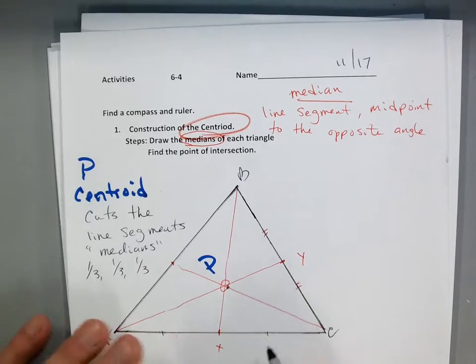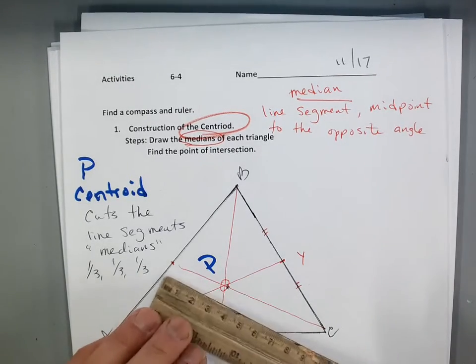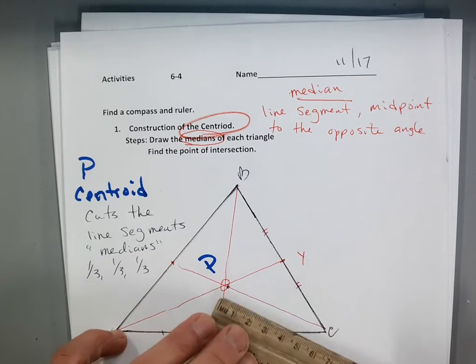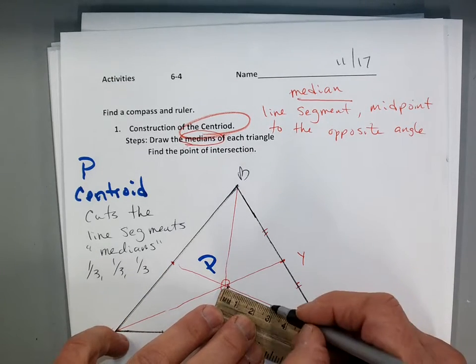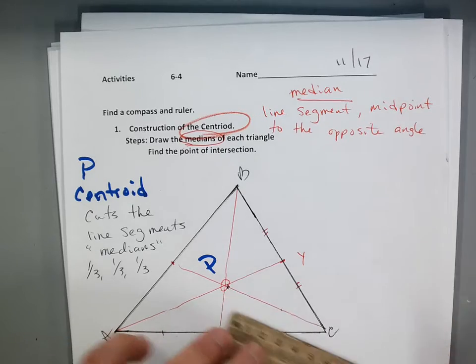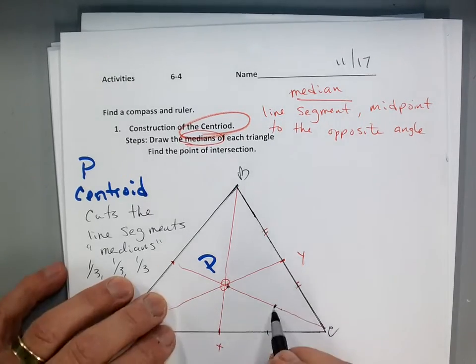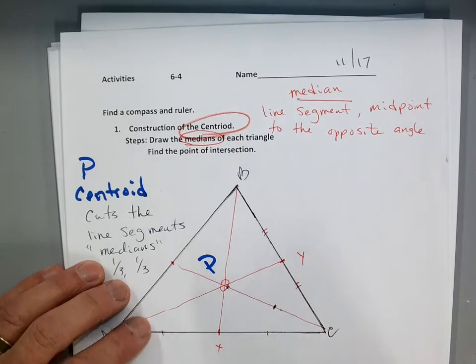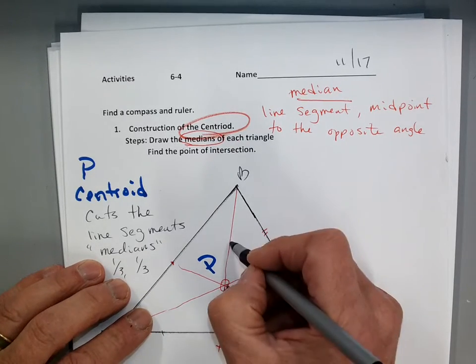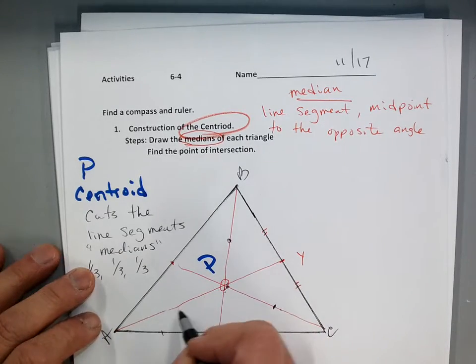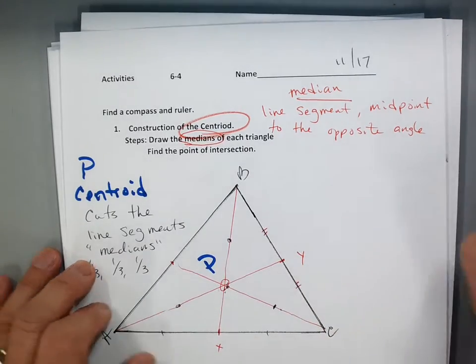Okay, let me show you. If you measure this, this is about 3.3. Here's another 3.3 and another 3.3. So there's an invisible line between the two of these. This is a third, and a third. A third, a third, and a third.